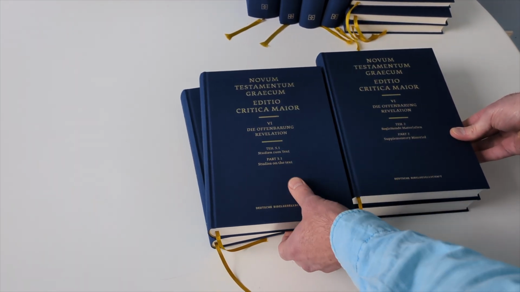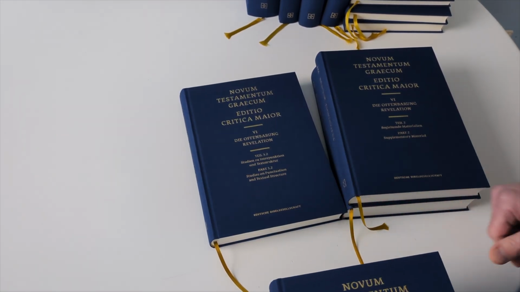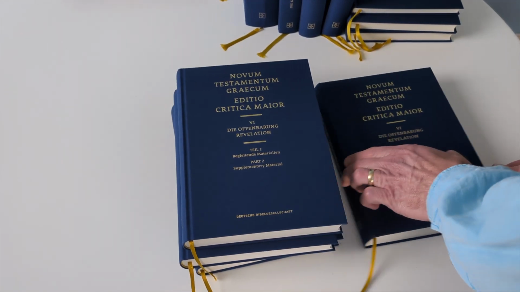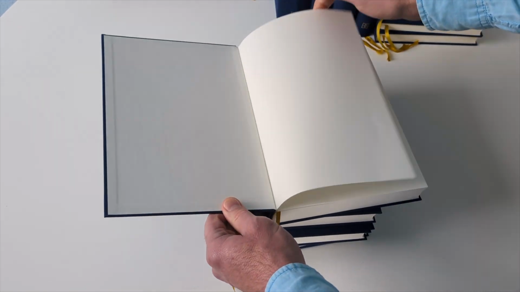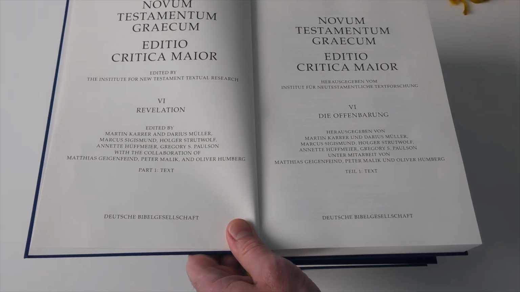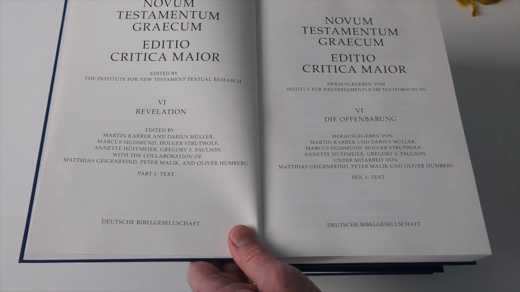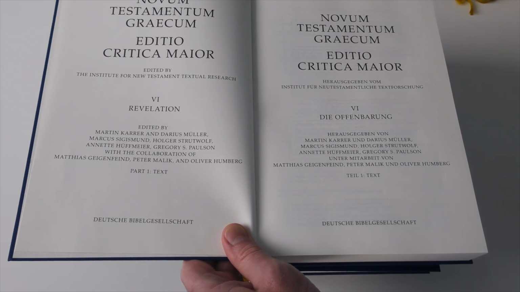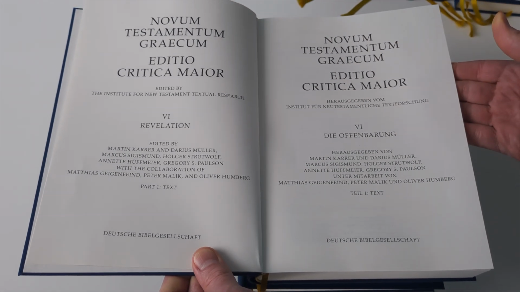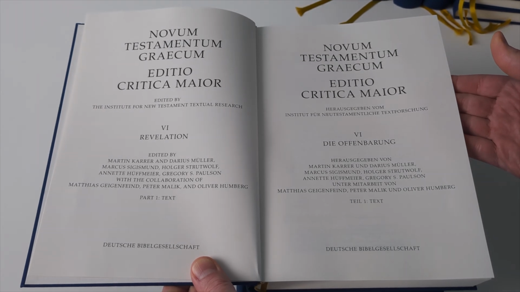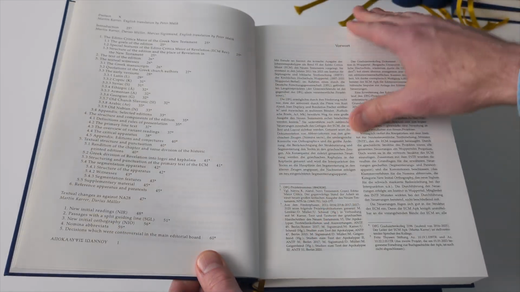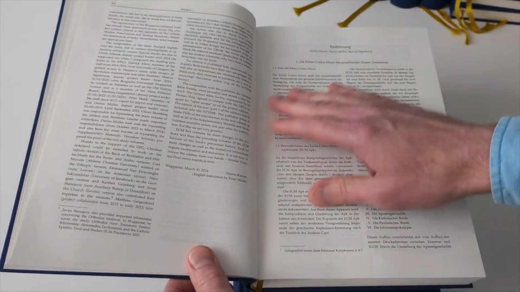One is about studies on the text, and the other one is studies on punctuation and the textual structure of Revelation. The ECM Revelation was edited by Martin Karrer, Darius Müller, Marcus Sigismund, and colleagues in Wuppertal. They collaborated with us at the INTF in Münster with Holger Strutwolf, the director, Annette Hüffmeier, and myself. And Wuppertal used a lot of our digital tools like the NTVMR to view and transcribe manuscripts, and they used the CBGM too. And you can read about that in the edition here.